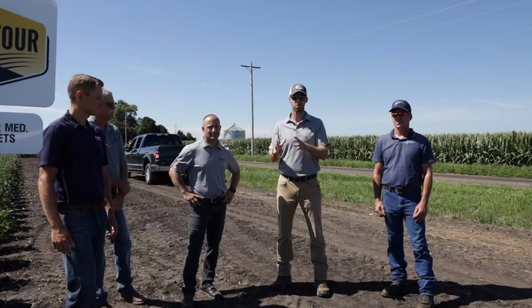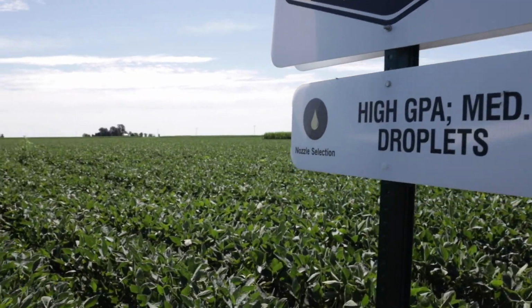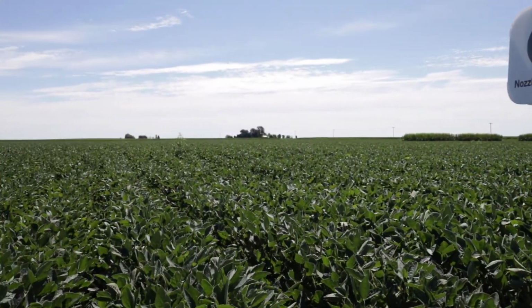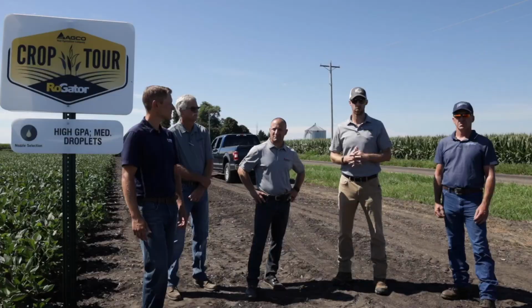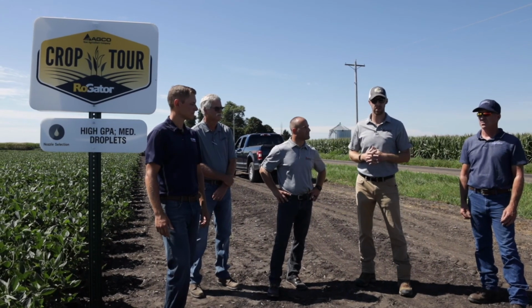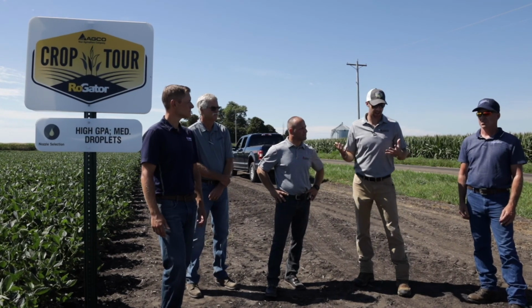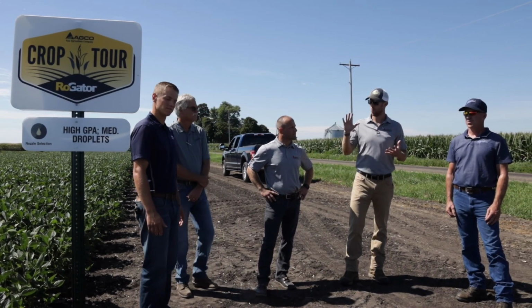So our first plot here, we've got a high GPA with medium droplets. We're focusing on the nozzle selection portion of our protocols. So we're going to talk a little bit about that, and as we go along, we'll show more and more of these individual plots. So Tim and Brad, from your perspective with Cropsmith, what are we seeing here?